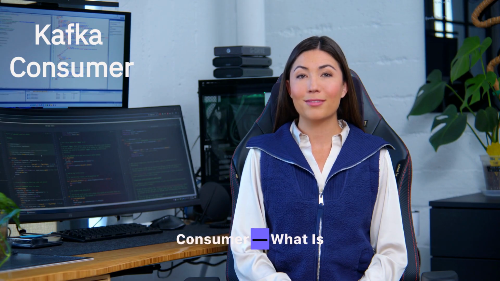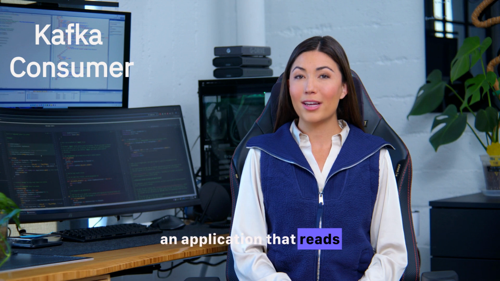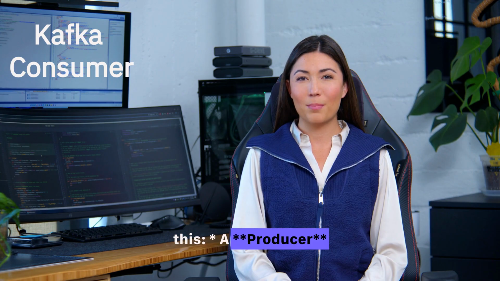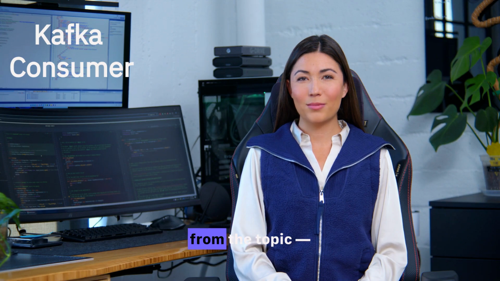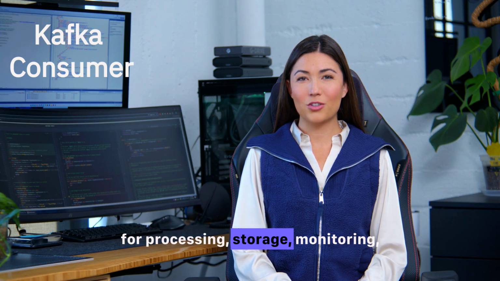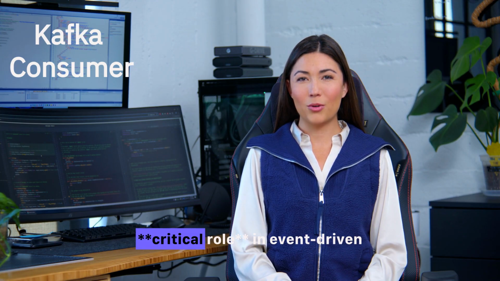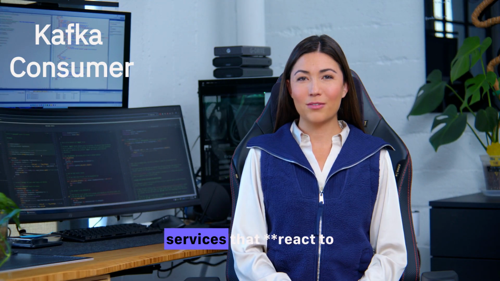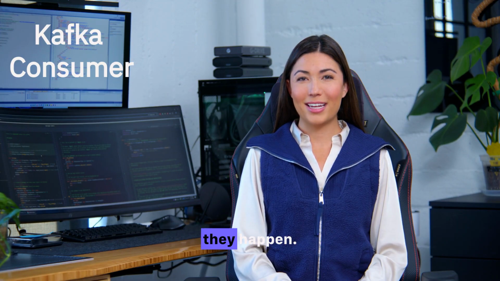Kafka consumer. What is it? A Kafka consumer is an application that reads or consumes data from Kafka topics. Think of it like this. A producer sends data into a Kafka topic. A consumer reads that data from the topic for processing, storage, monitoring, or real-time action. Kafka consumers play a critical role in event-driven architecture. They are the downstream services that react to changes in the system by consuming events as they happen.